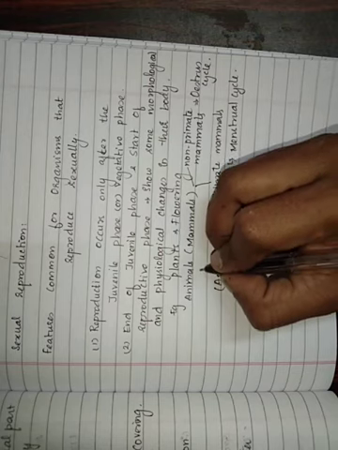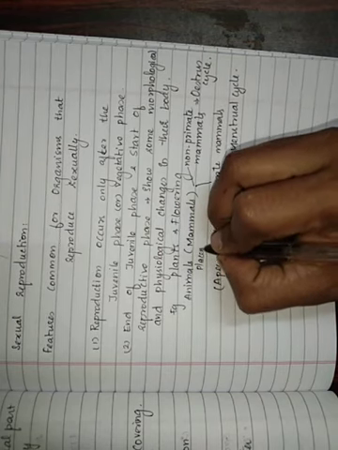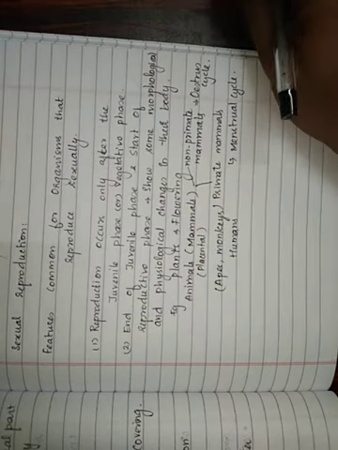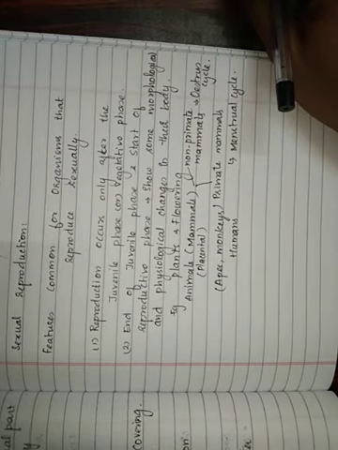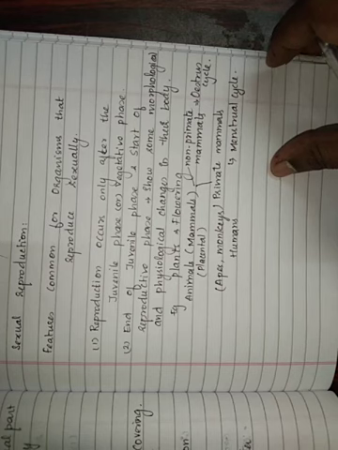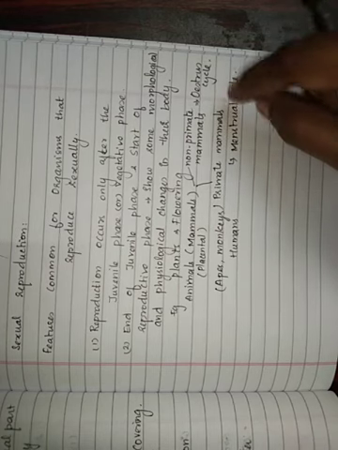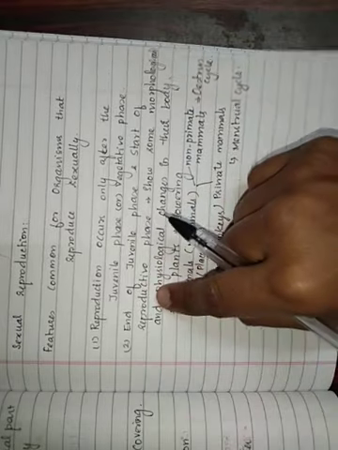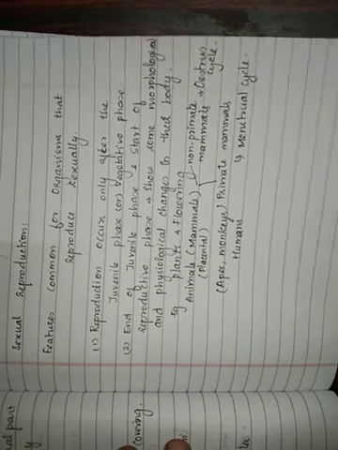Commonly these are called placental mammals. The reason is that they are going to form a structure called the placenta during the reproduction part. Therefore they are called placental mammals. So these are the changes seen in these animals at the end of the juvenile phase and start of the reproductive phase.